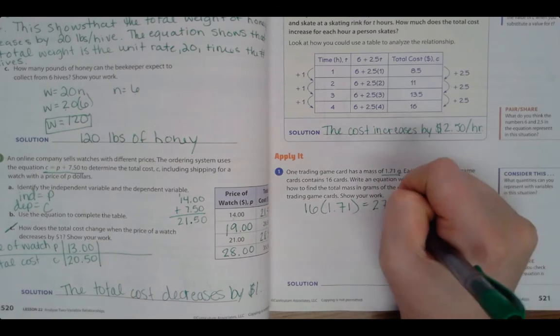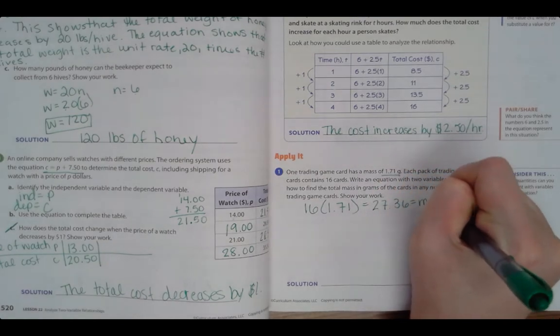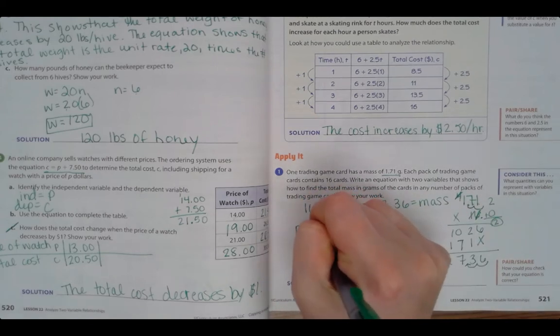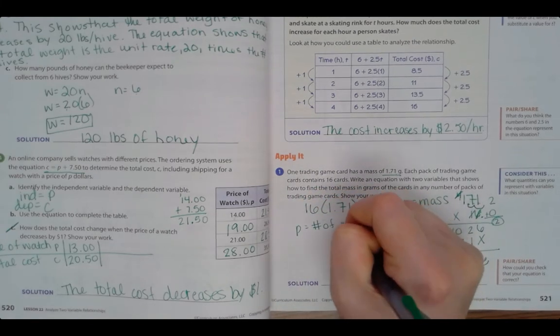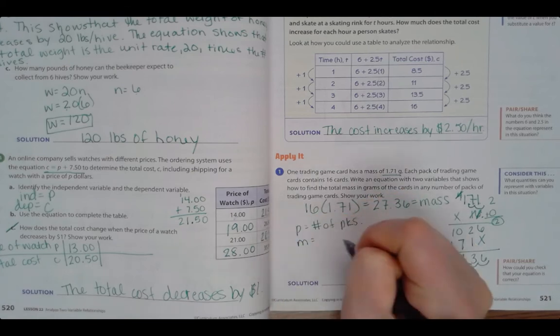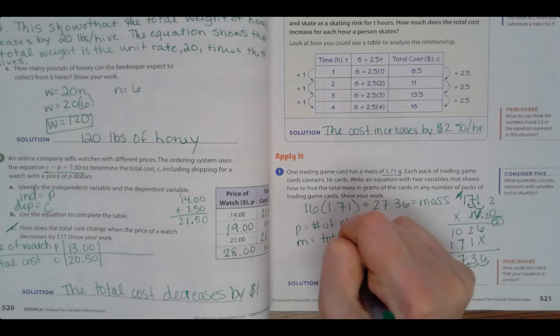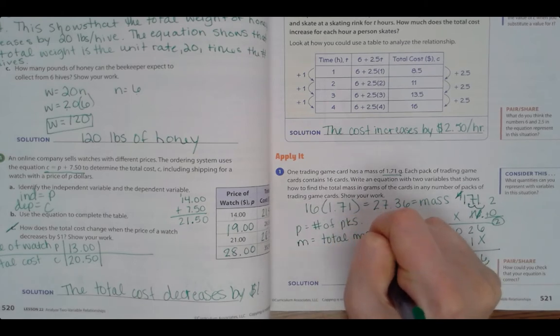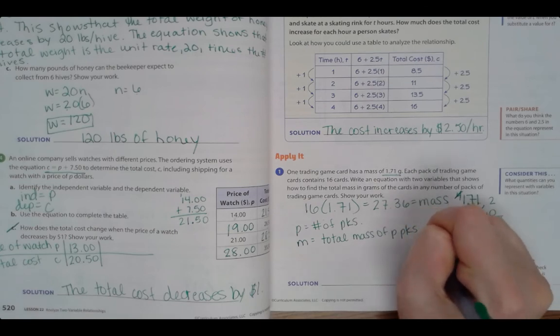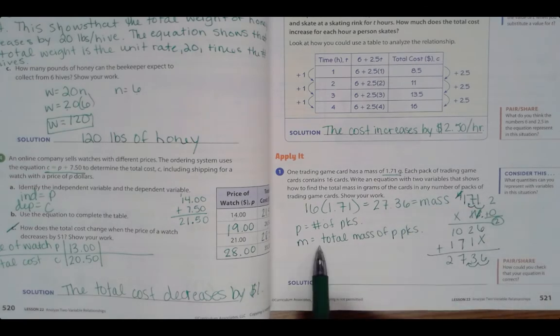So now the equation. If P is the number of packs and M is the total mass of P packs, well, I know that M is going to depend on P, so total mass depends on how many packs.